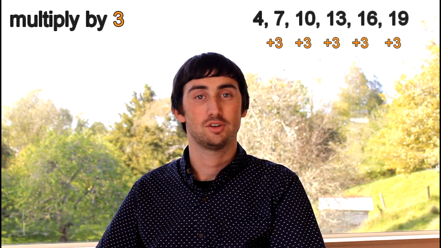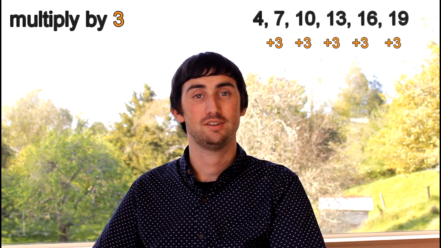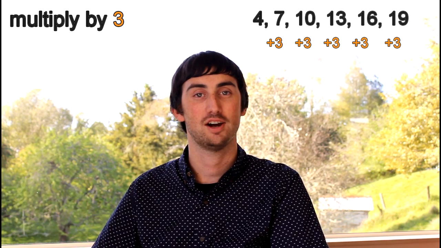To write a written rule, start by finding the difference between each gap in the sequence, as this is the number you will need to multiply to get the numbers increasing or decreasing the same amount each time.